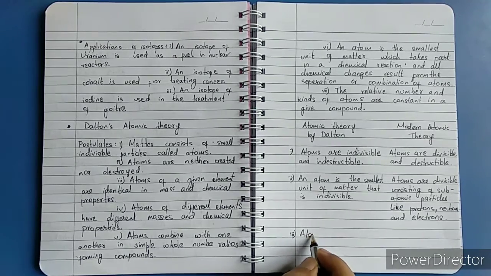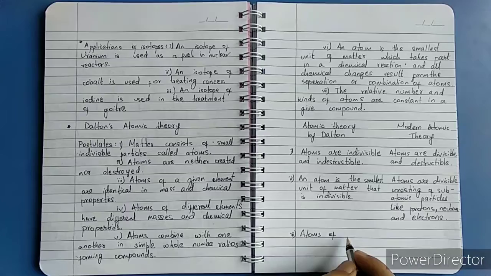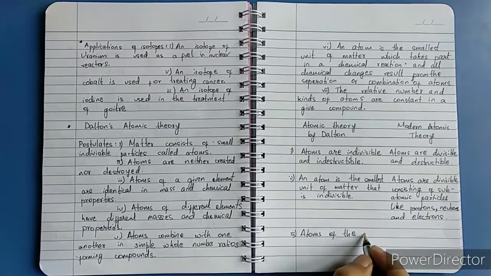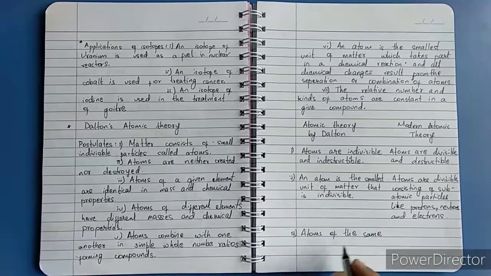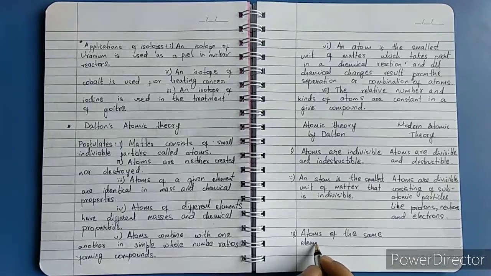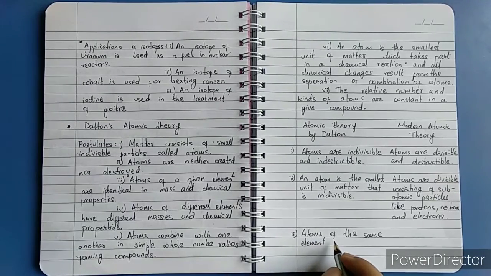Third point, atoms of the same element are alike in all respects.